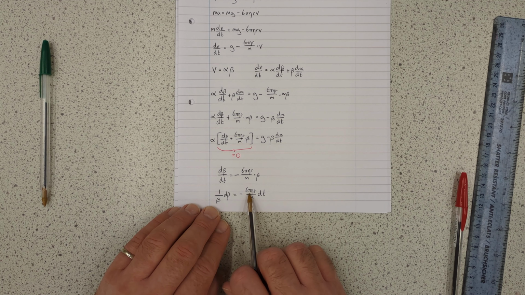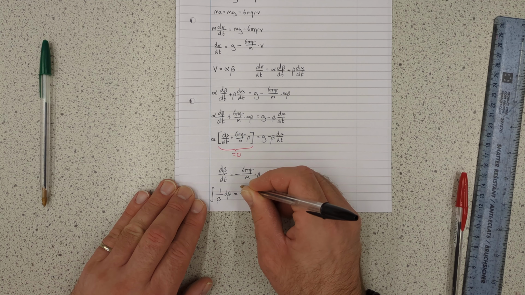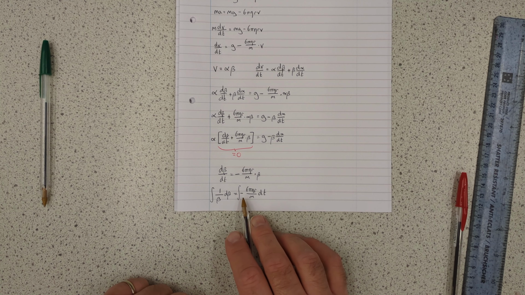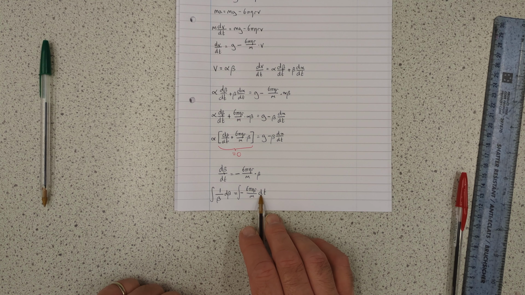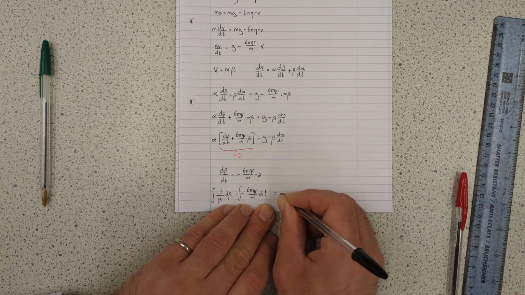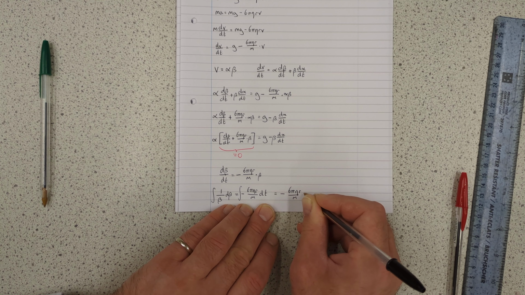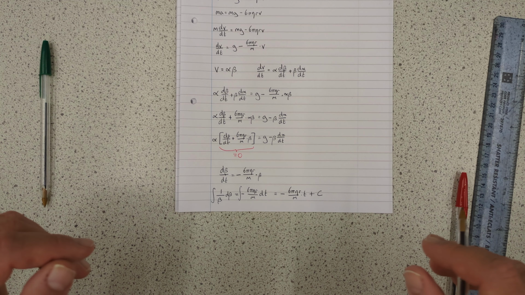That's all a constant. So when we put our integral signs in, the right-hand side is very easy to integrate indeed. That just becomes minus 6 pi eta r over m multiplied by t, because the integral of dt is just t, plus our constant of integration. So we know what the right-hand side is. I might as well just write this in: minus 6 pi eta r over m multiplied by t plus some constant of integration, which we'll worry about later.